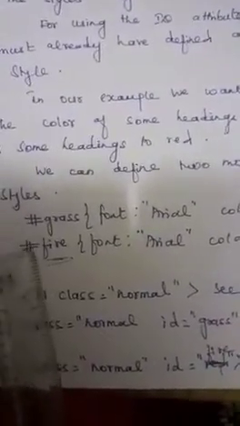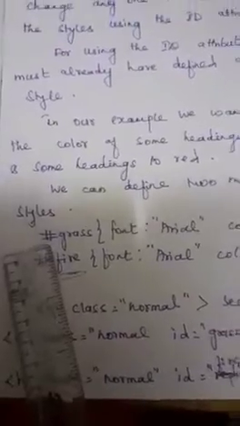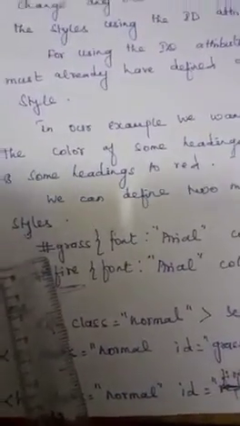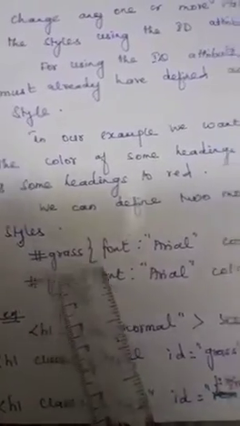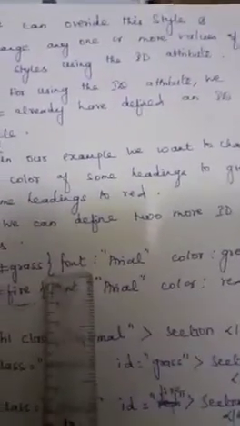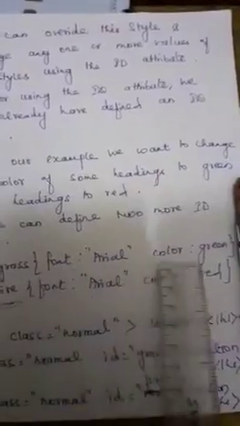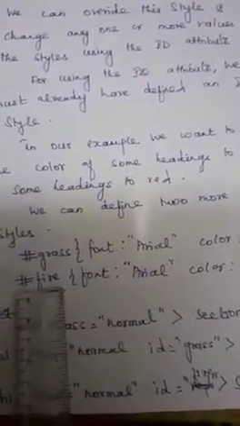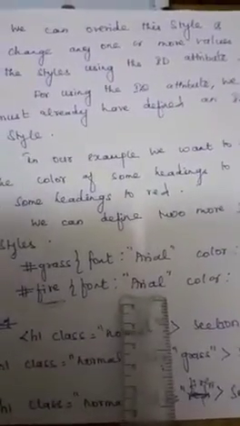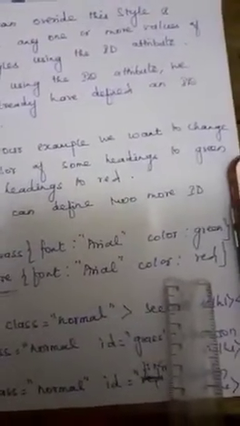Here I use two IDs. An ID is created with the use of the hash symbol. Here the hash symbol and the ID name is grass, and I redefine the style with font as Arial and color as green. Here another ID is fire. The font face is Arial and the color of the font is red.